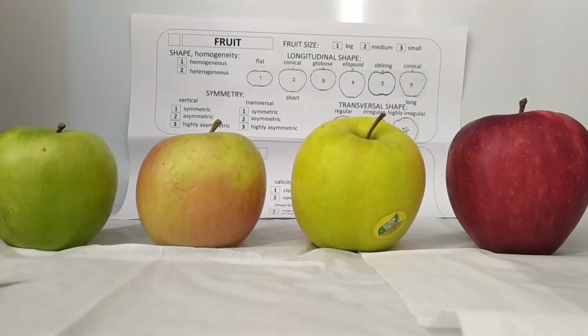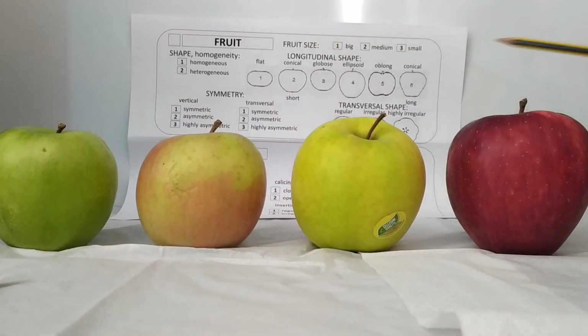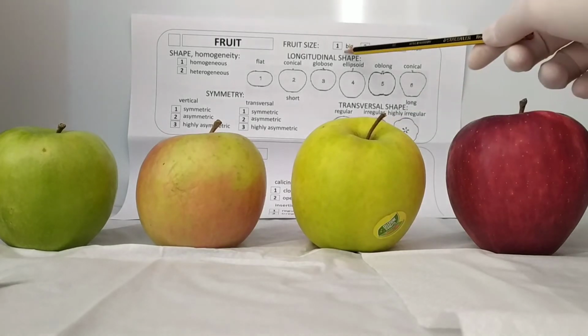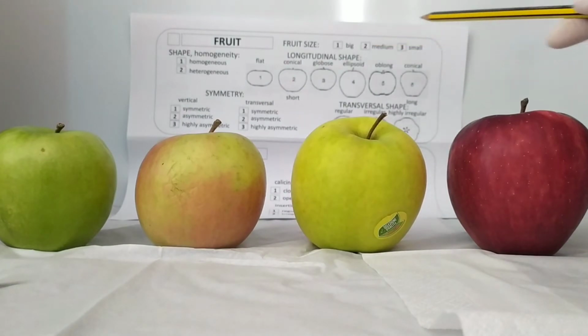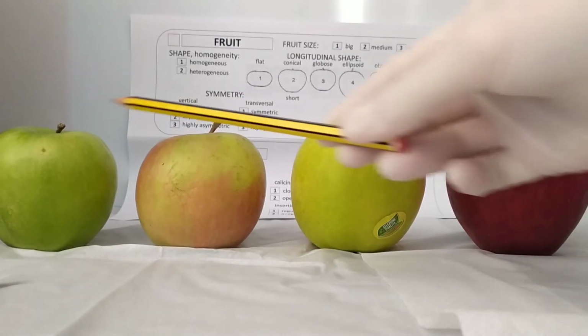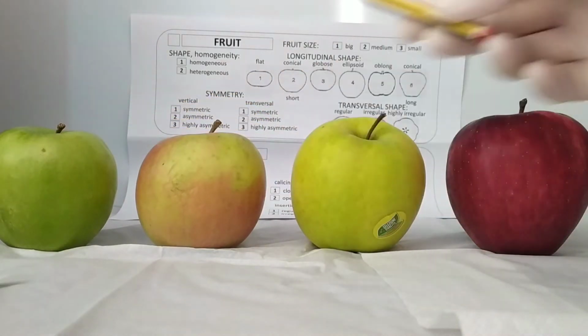Let's start with the first, easier parameter, that is the fruit size. As you can see, this one seems the biggest, right? So we can consider those two fruits of big size. Those other fruits can be considered of medium size. We don't have an example of small size now, but apples that are considered small are smaller than those ones. So we have big, big, medium, medium.